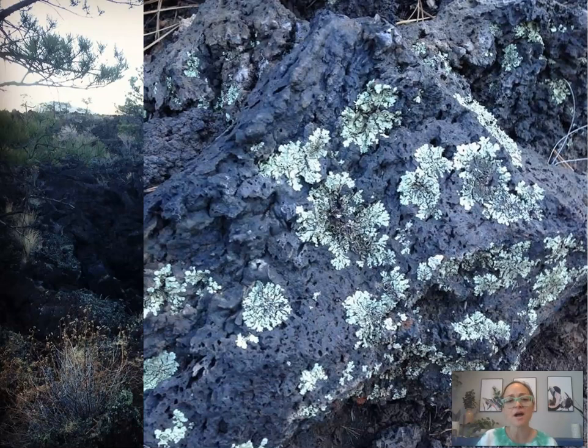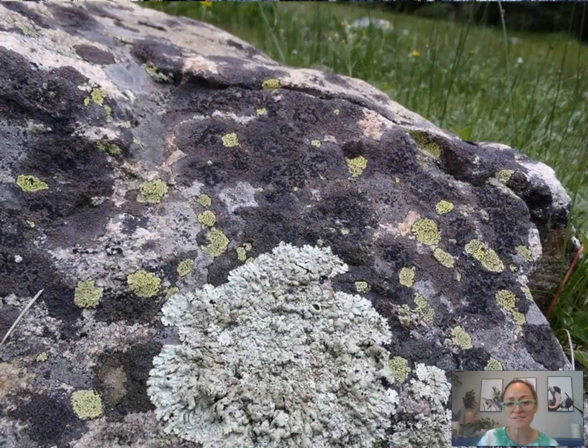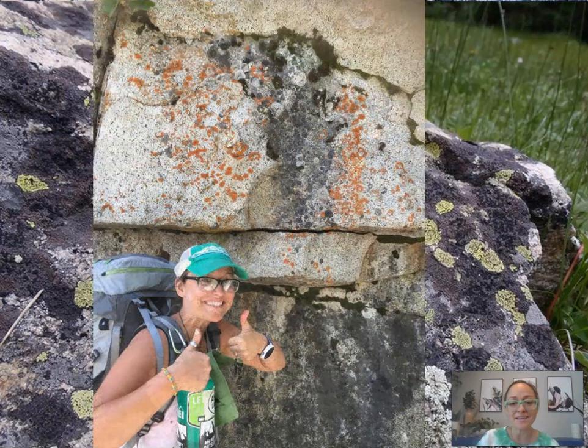Now, lichens grow on rocks even if it's not lava. Here's a picture of lichens I took, I believe in Colorado, on a hiking trip. And then here is me and some orange lichens growing on some rocks in Yosemite.